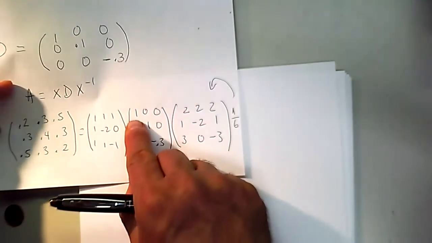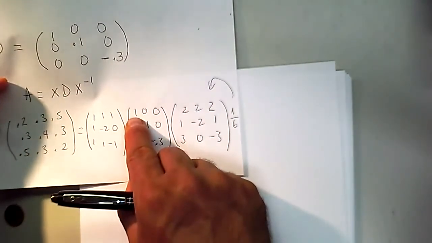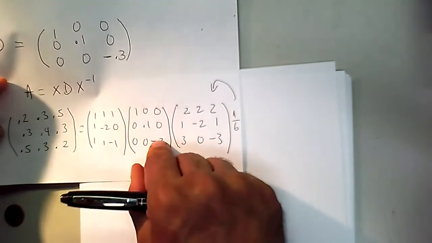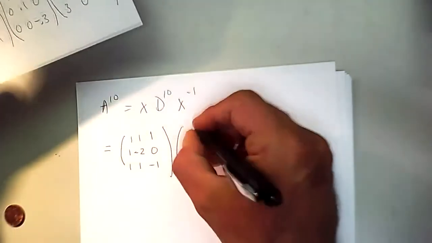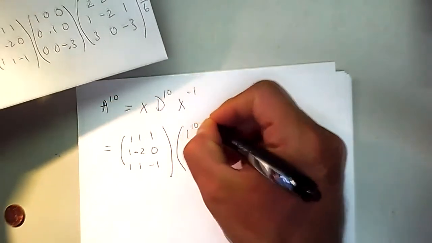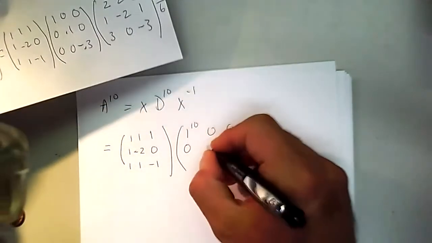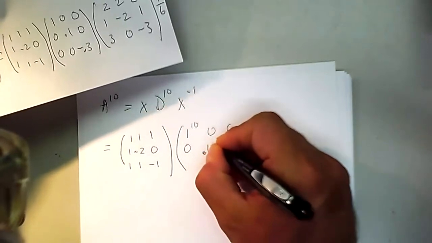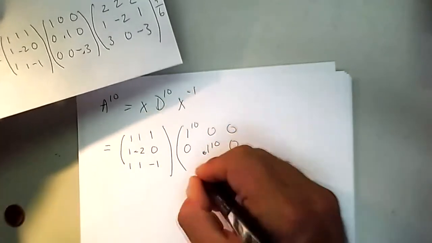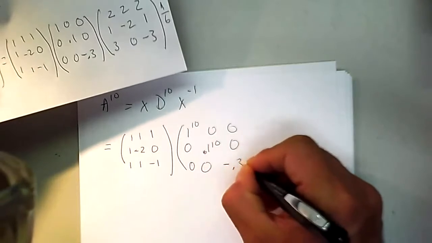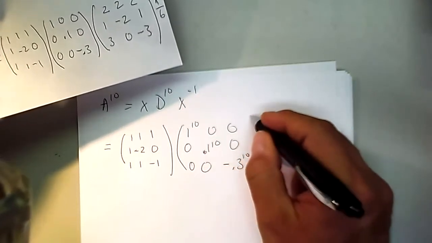Okay, so here's the deal. To do D to the 10, because this is a perfectly diagonal matrix, all you have to do is 1 to the 10, 1 to the 10, 0, 0, 0, 0.1 to the 10, 0.1 to the 10, 0, and then 0, 0, -0.3 to the 10.